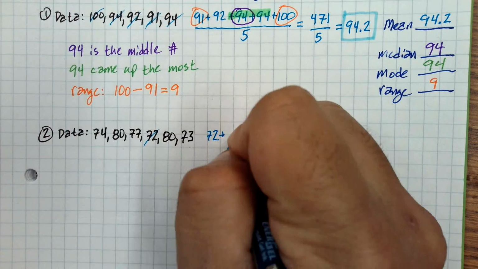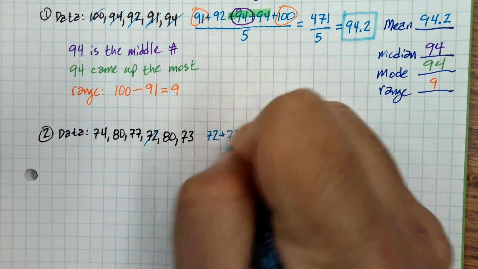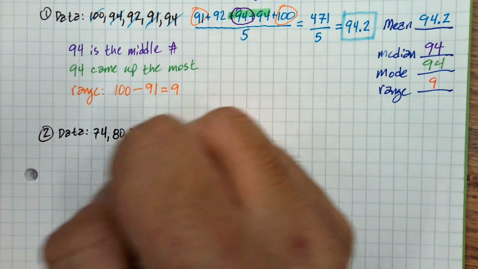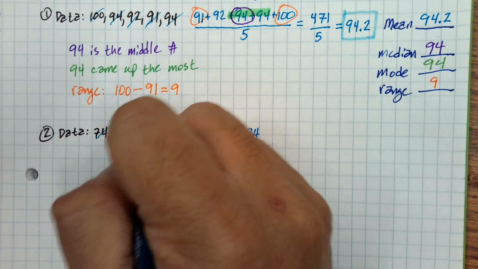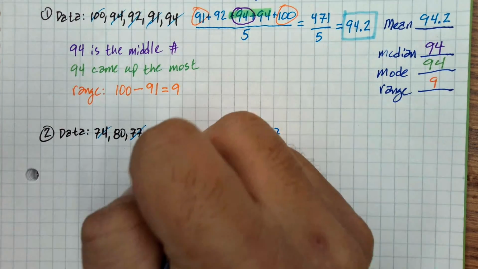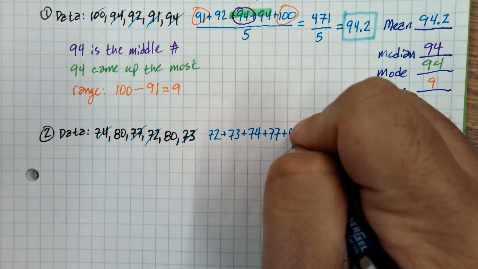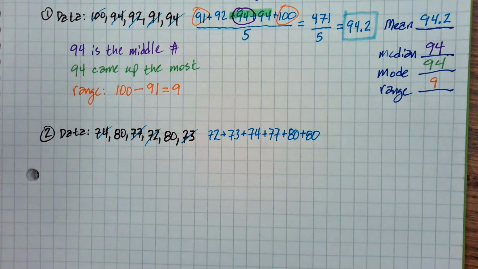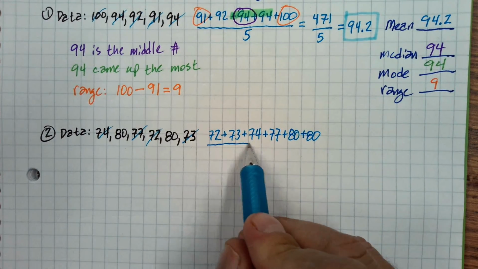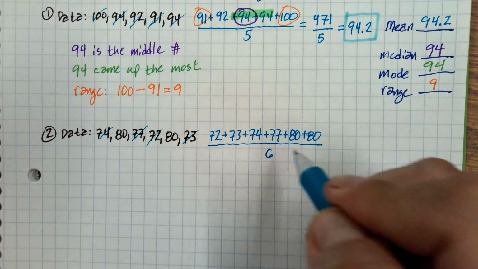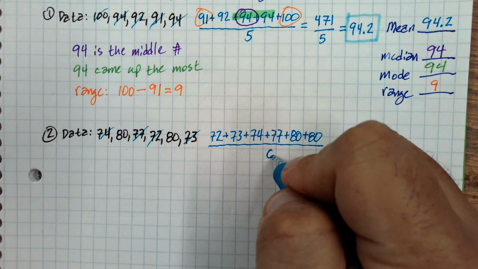And then we'll add 73, 74, 77, and then 80 comes up twice. So there's all the numbers. And we want to find the sum and divide by 1, 2, 3, 4, 5, 6. There's 6 values, so we'll divide by 6.